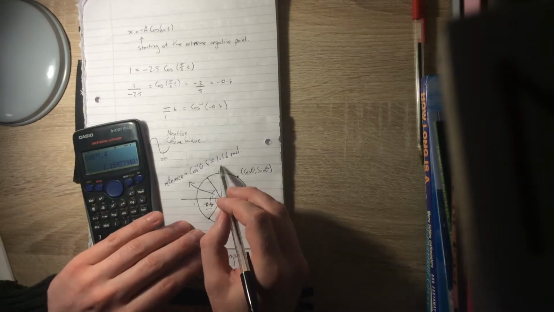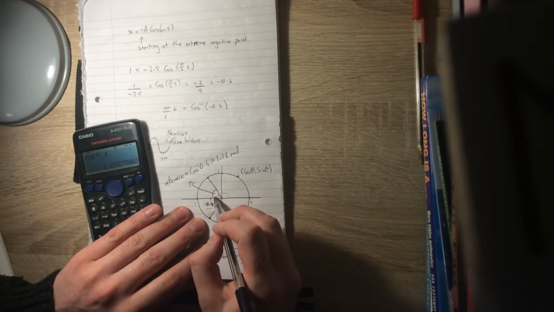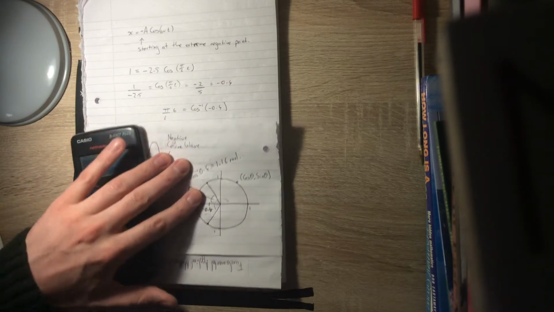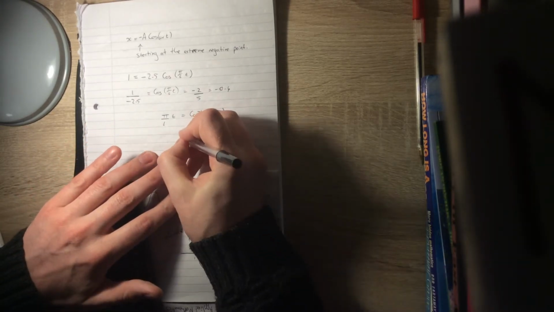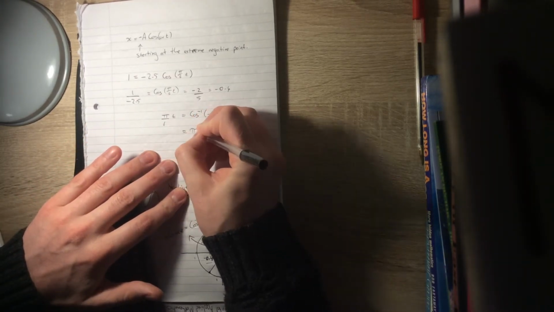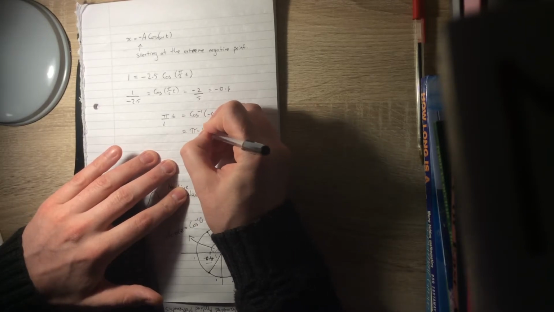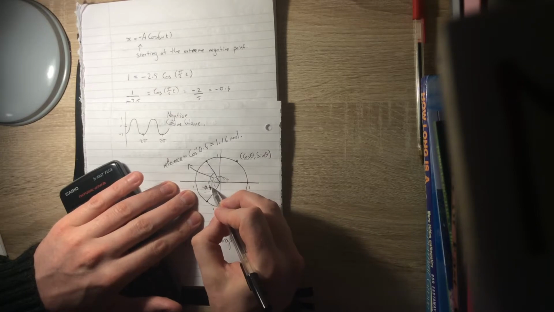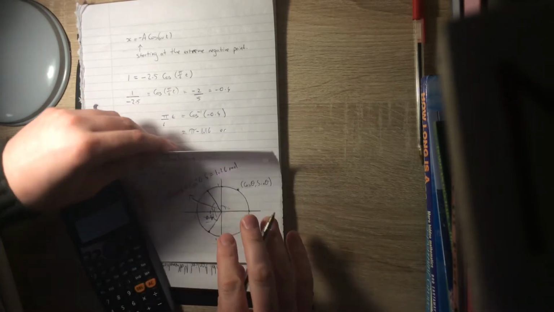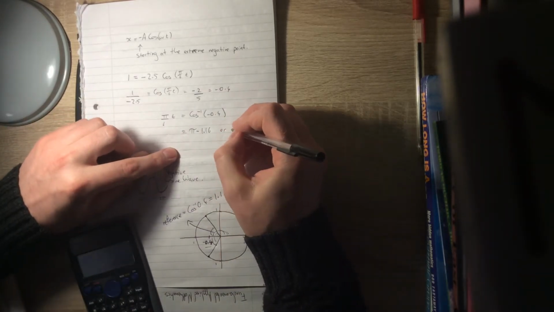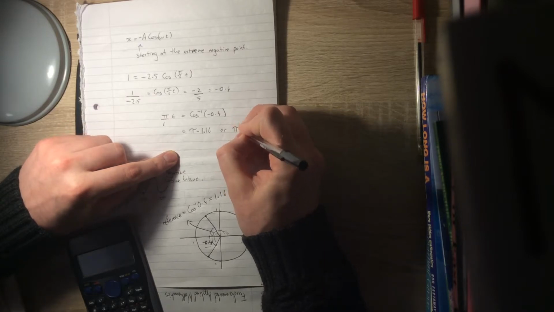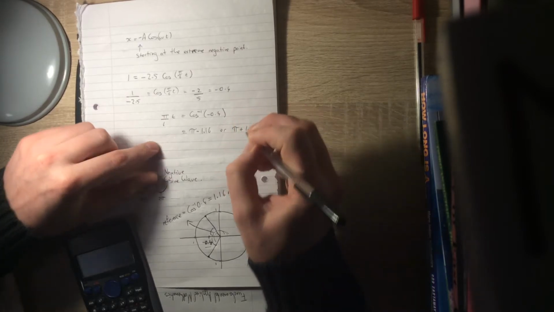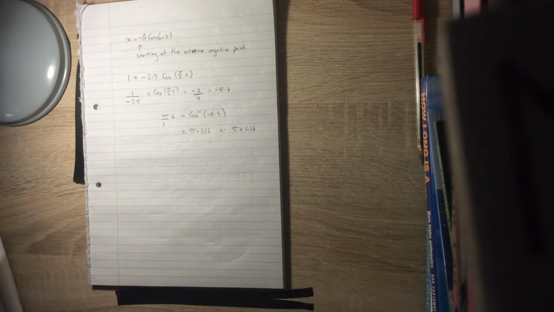Pi is 180 now that we're working in radians. So the inverse cos of minus 0.4 is either pi minus our reference angle of 1.16, or it's pi plus our reference angle of 1.16.